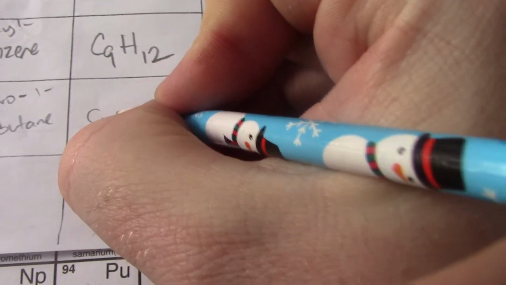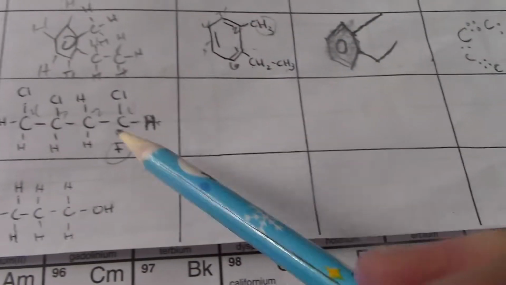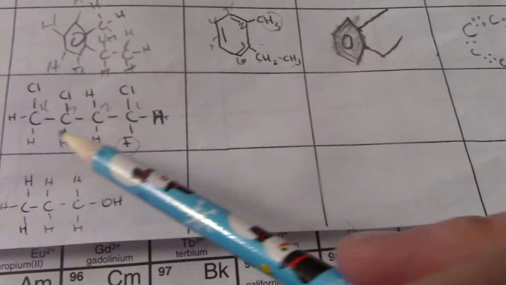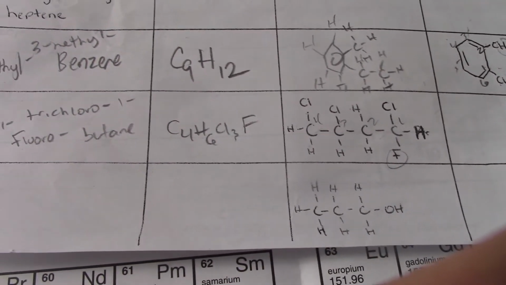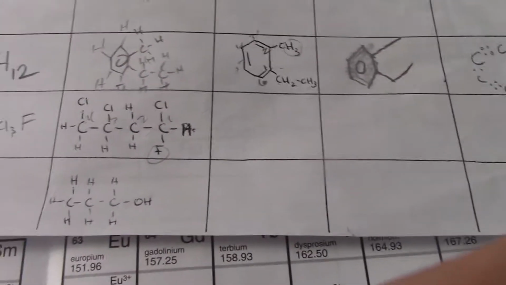And I've got C4, H, 1, 2, 3, 4, 5, 6, H6, Cl3, Cl3F, and that's how I name that. Okay, so the condensed structural diagram would look like this.